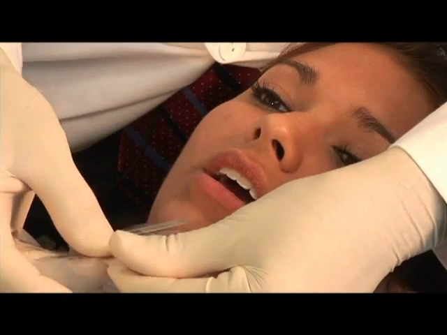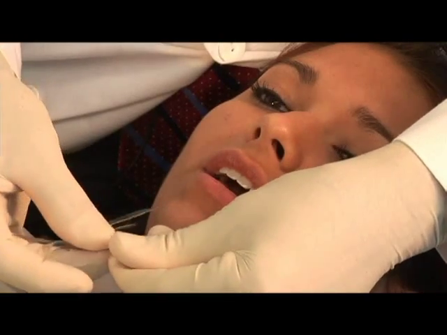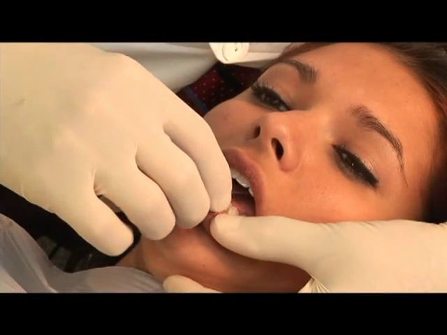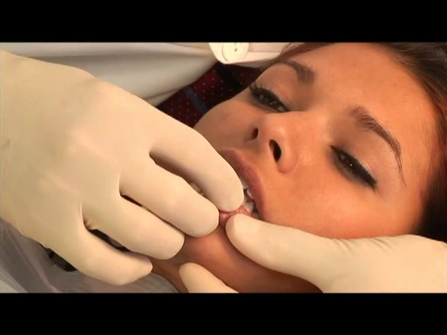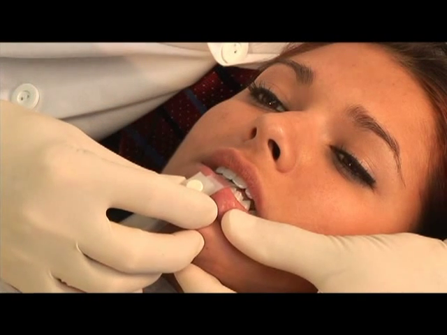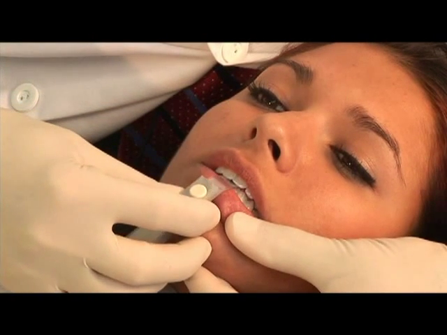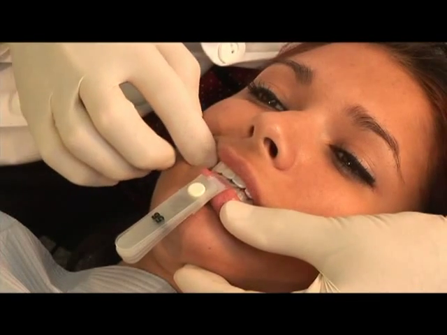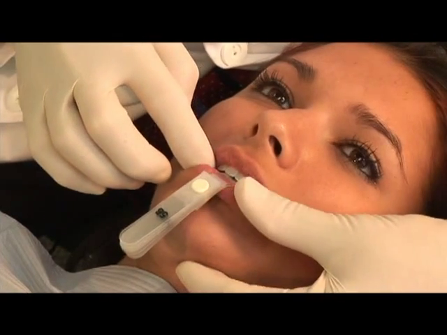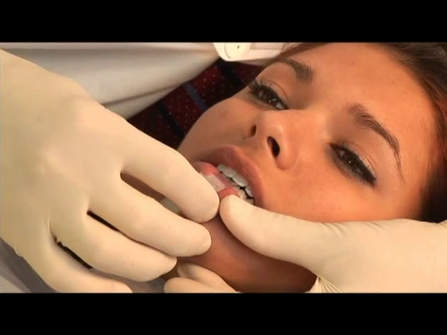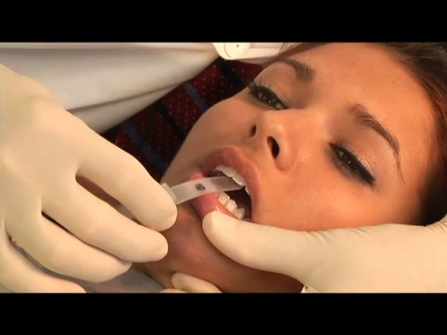Let's decrease it down to about 10 leaves here. Okay, now close for me again. Slide forward and back. Feel any teeth contacting there at all? No. Okay, open here for me. Stay open just like that.